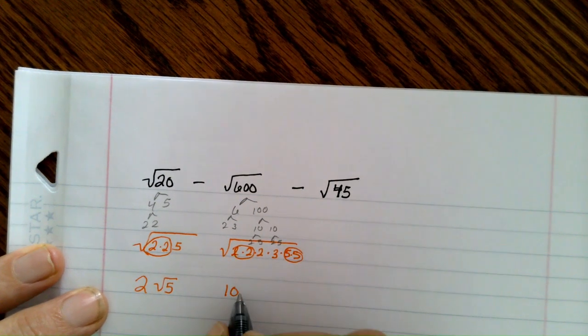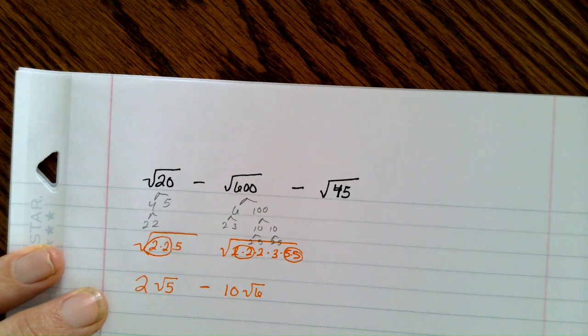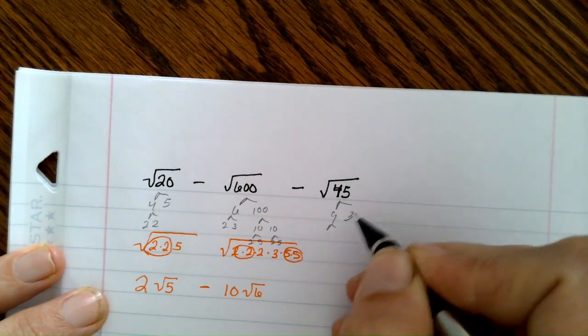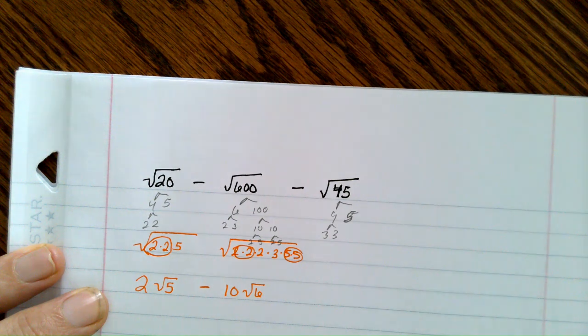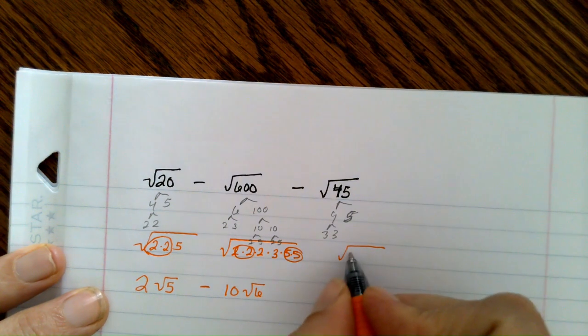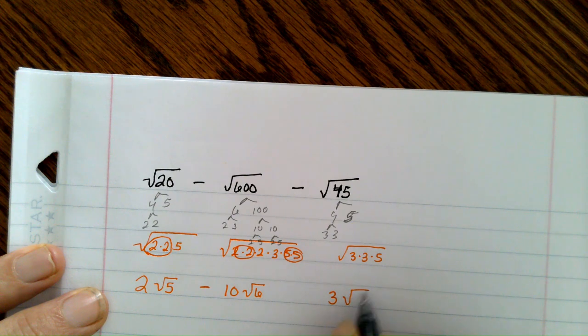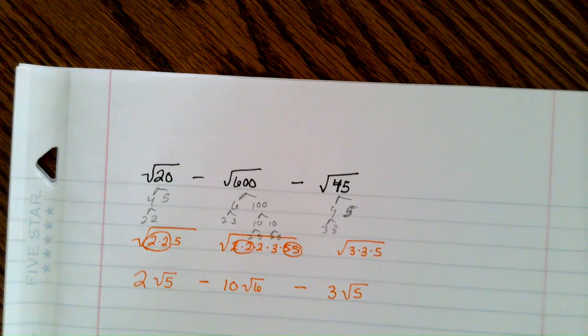So that would be 10 with 6 left over. And 45 is 9 times 5, sorry. 3 times 3. So we have 3 times 3 times 5, so a pair of 3's with 5 left over. So I just folded socks with each term.